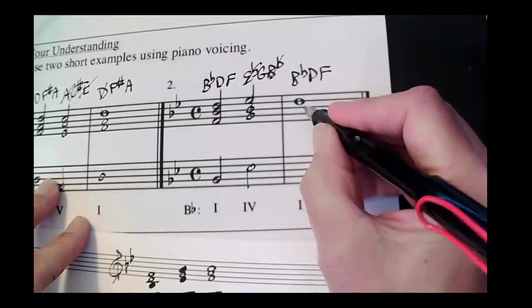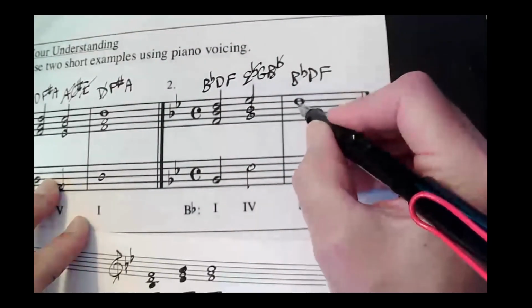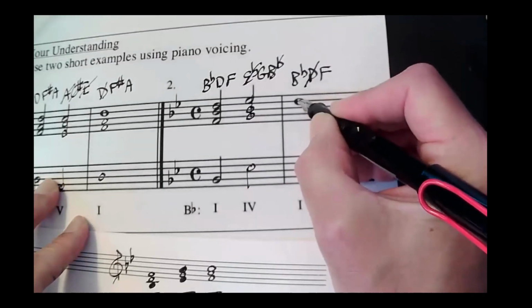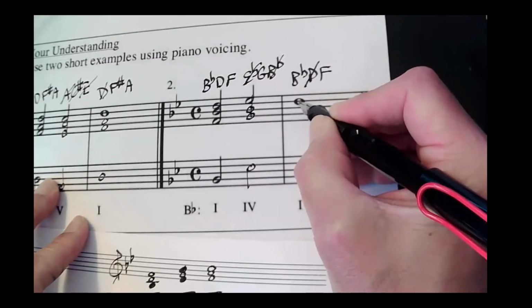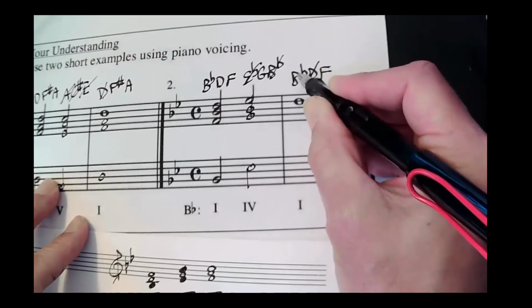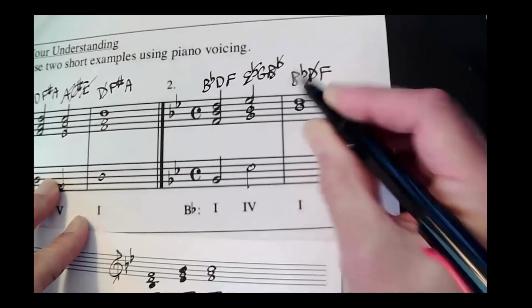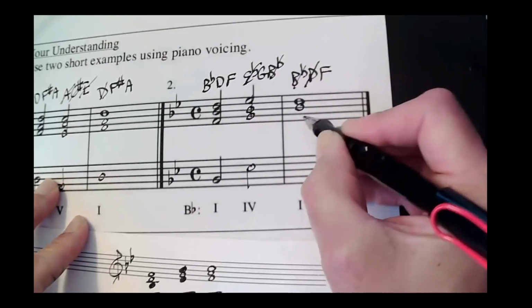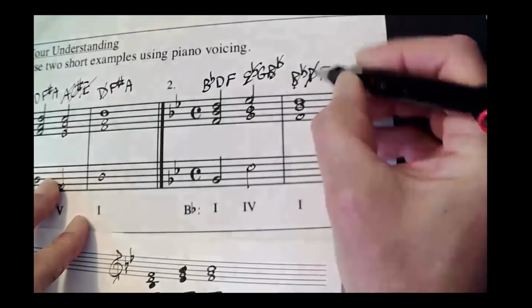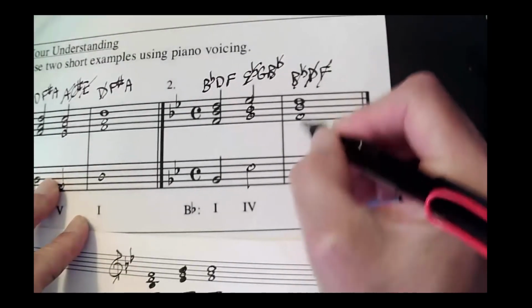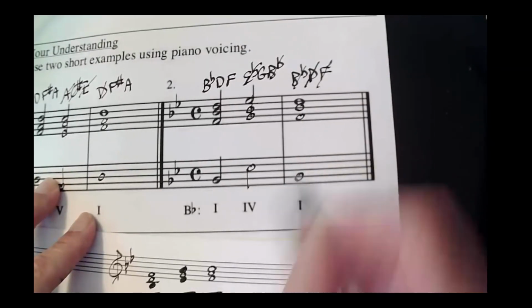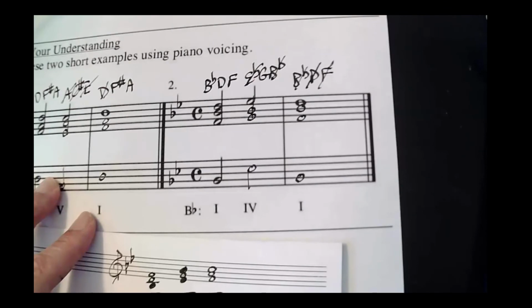And finally, I do this one, which is going to look just like that, but we'll go ahead and do it. There's the D, and I come down from the D, keeping that on the top because it's the melody, and the next note I get to is B flat. And I come down, the next one I get to is F. And then because it's a B flat chord, I'm going to put B flat in the bass, and now that's done.